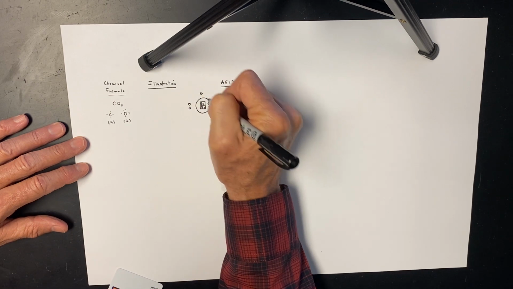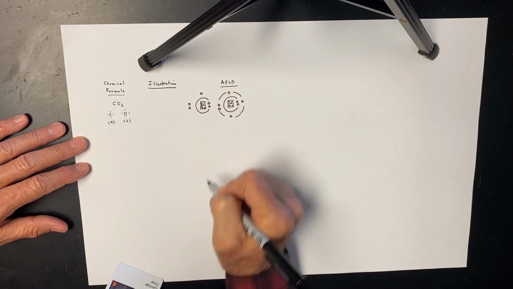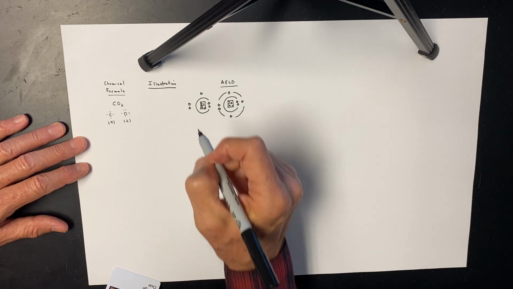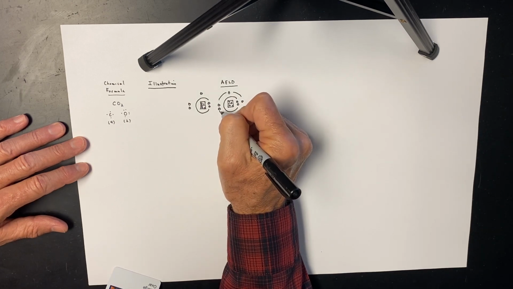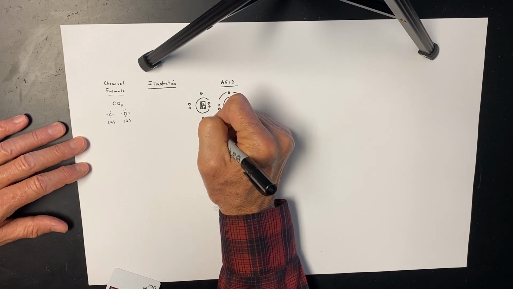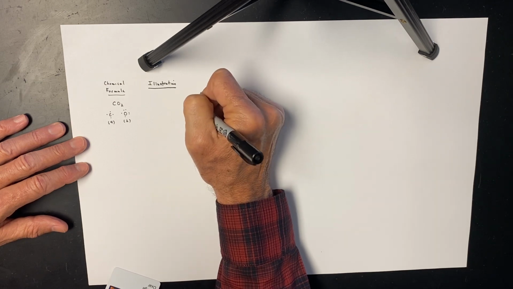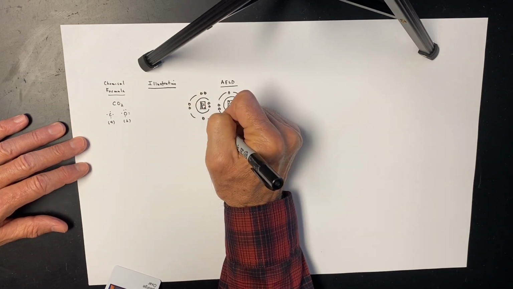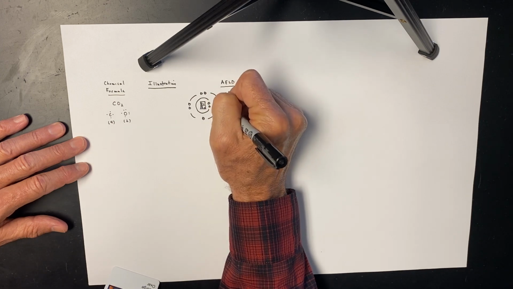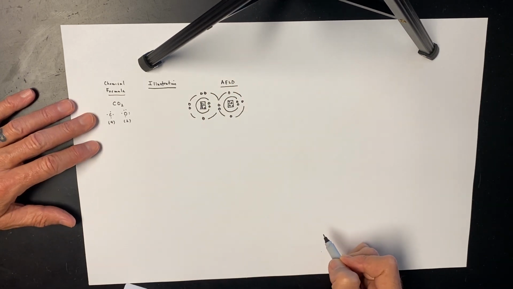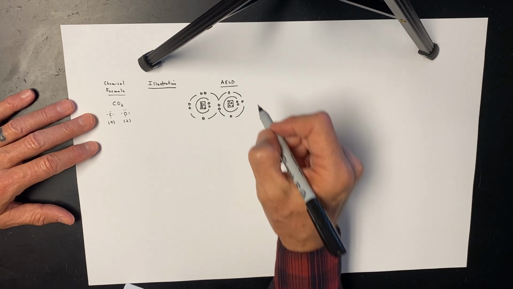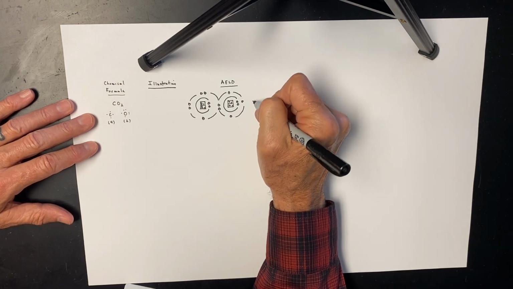We're going to put 1 in this 2p. We're going to represent 1 in that 2p being shared with carbon, another one here, and the 6th one there. So there is our AELD for oxygen.